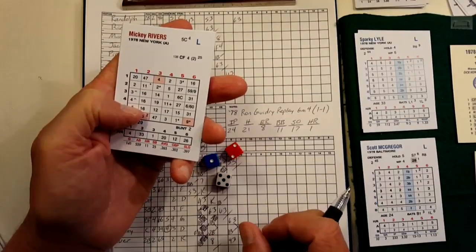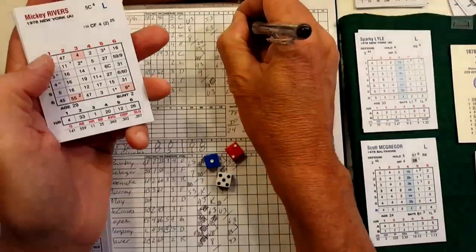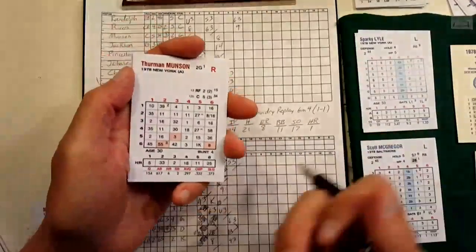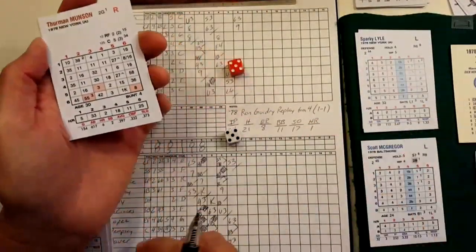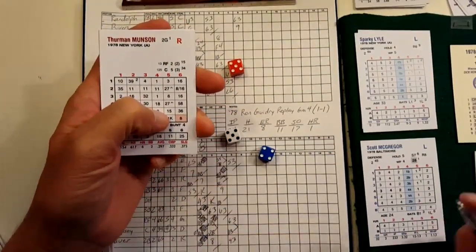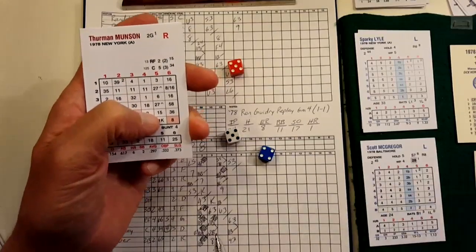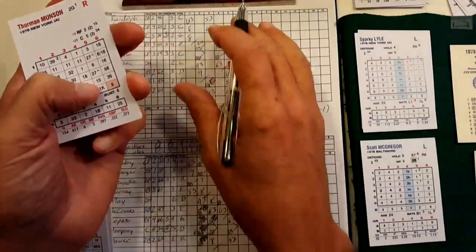So 20 column 2. Fly out to right field. 5-5. 15 for Munson. 5-4. Total of 16. Column 5 is an infield single.